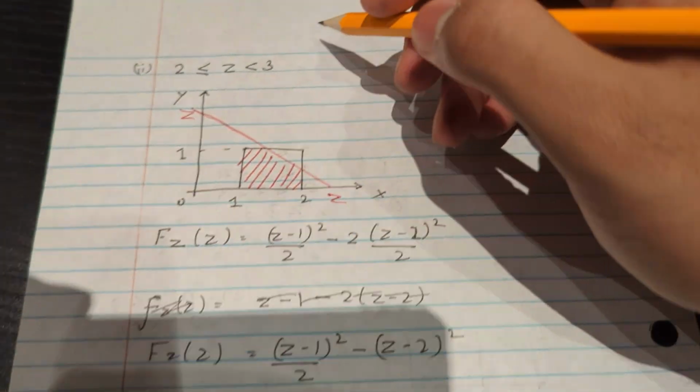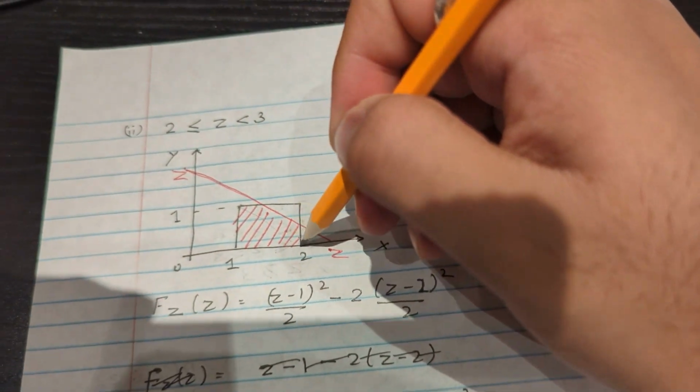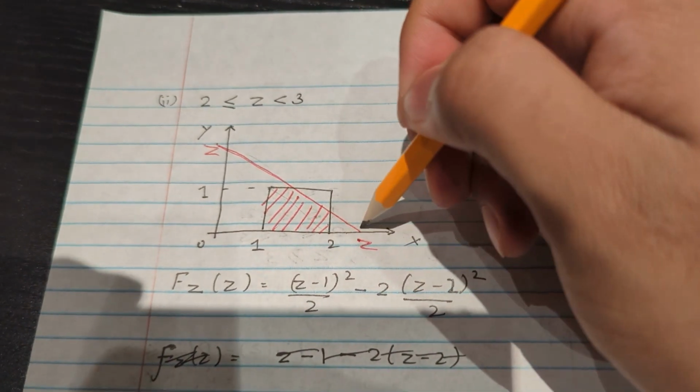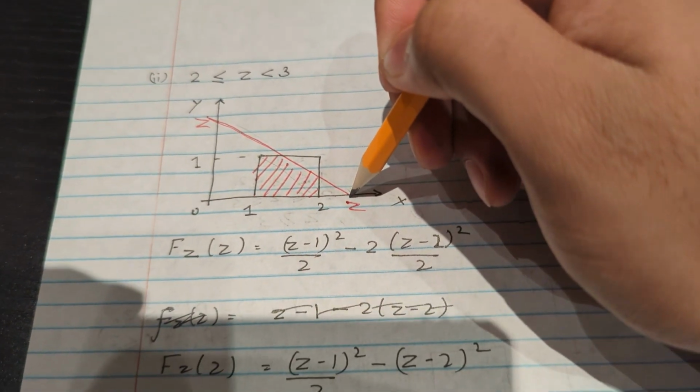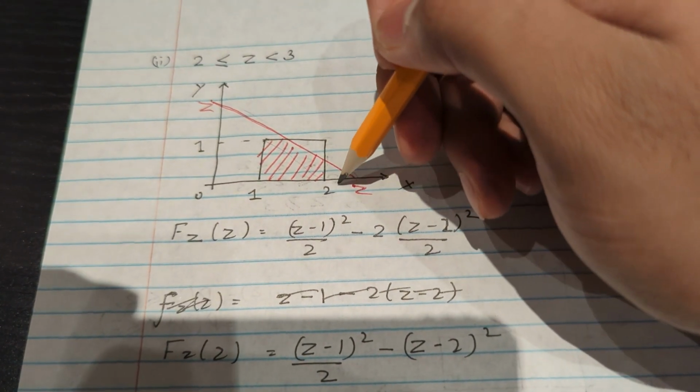Now when z is between 2 and 3, the diagonal line goes above the corner, so part of it lies outside the limits of x and y.